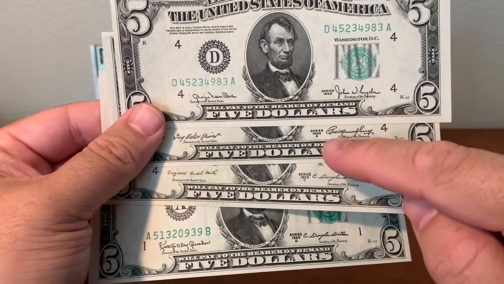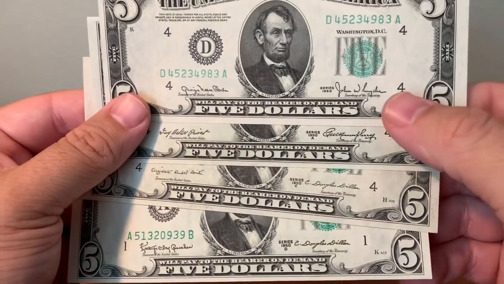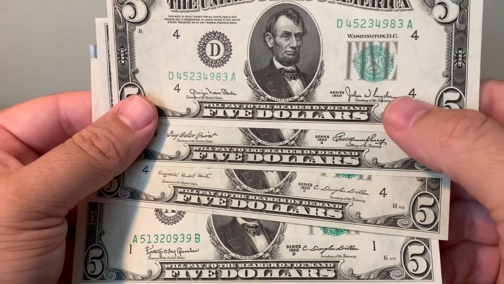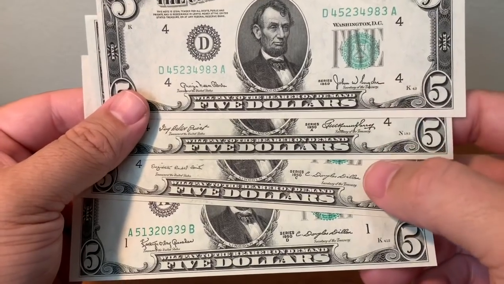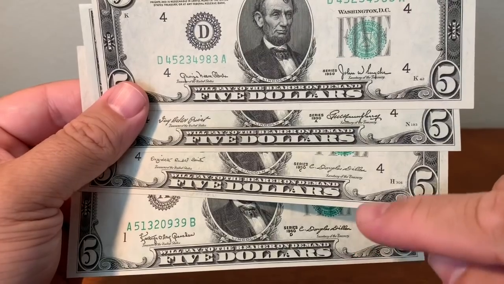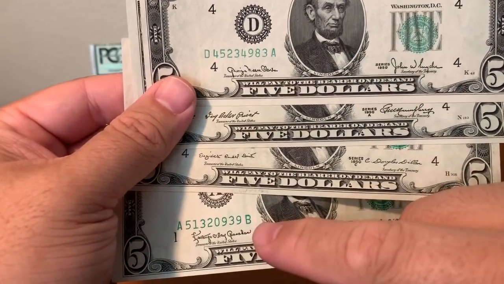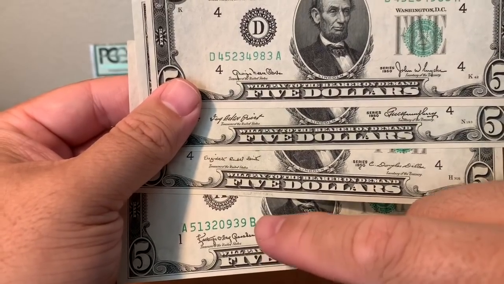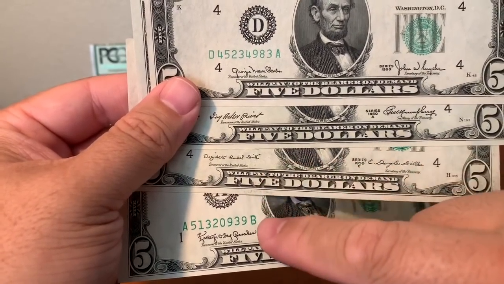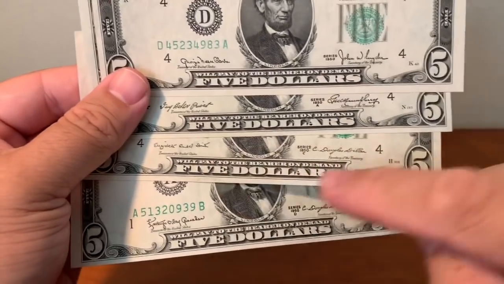But as you see, when they add the letter to each of the series, what do you guys notice? The Secretary of Treasury has changed each and every single time. In this particular case, you still had Douglas Dillon right here on the CD series, but a different treasurer on those notes. So the treasurers had changed during this changeover.